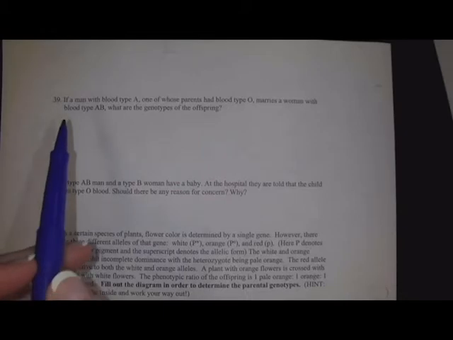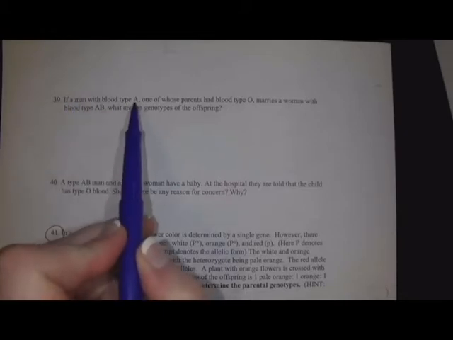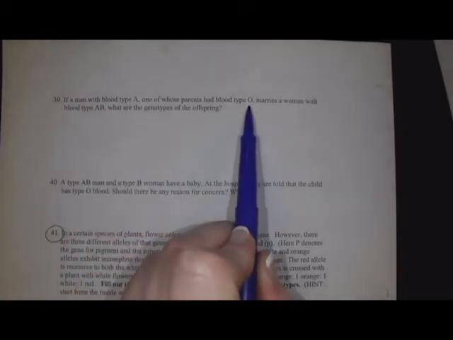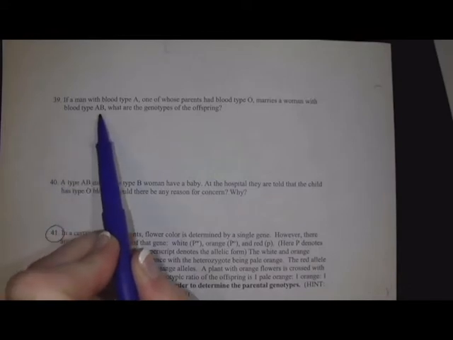Okay, so here's another blood typing problem. So this one says a man with blood type A, one of whose parents had blood type O, marries a woman with blood type AB. What are the genotypes of the offspring? So before you can make a cross, you need to know what your parents are.